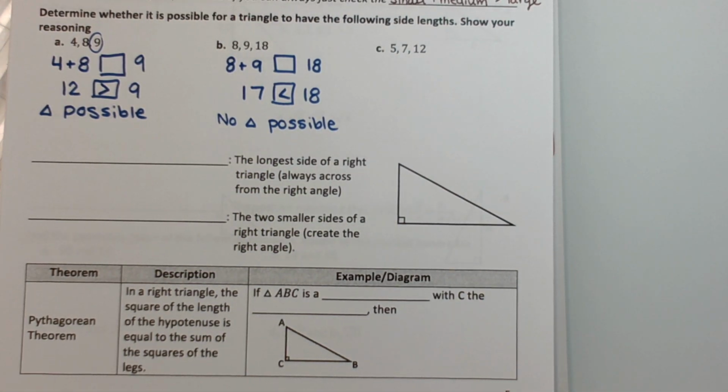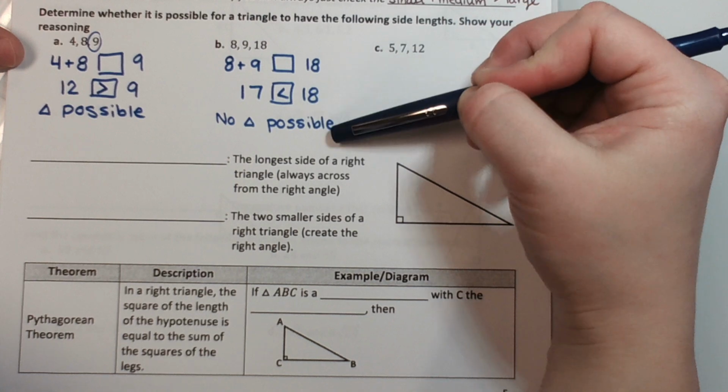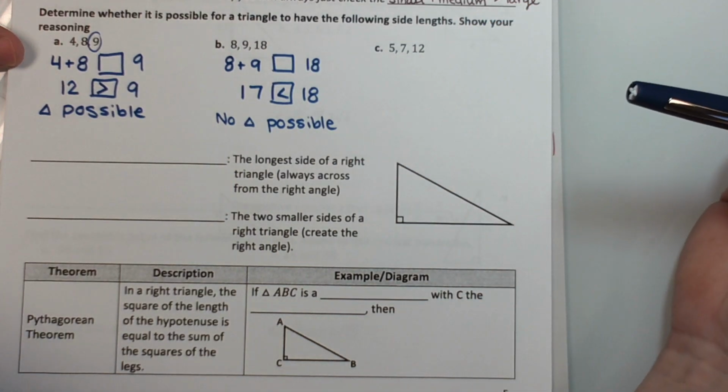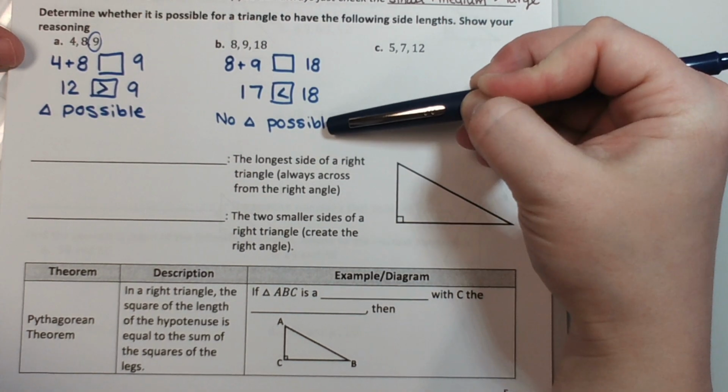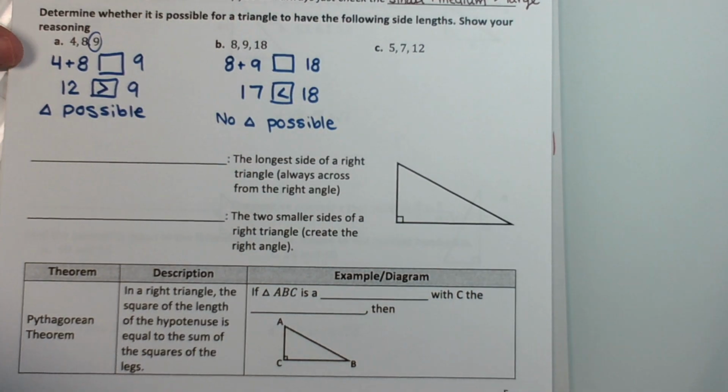Again, you don't have to write out all 3 of these steps, but which ones do you need? Which of these 3 lines do you need to write down for me to give you points on problems like this? The middle one and the bottom one. The bottom one's the answer, the middle one's the show your reasoning.